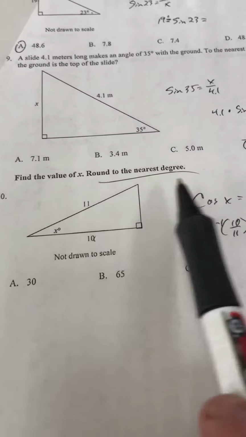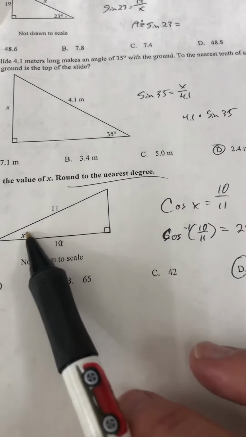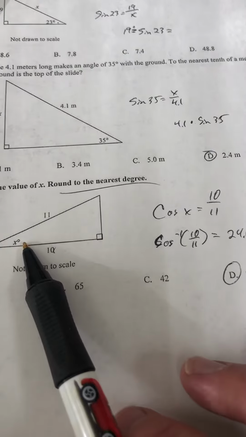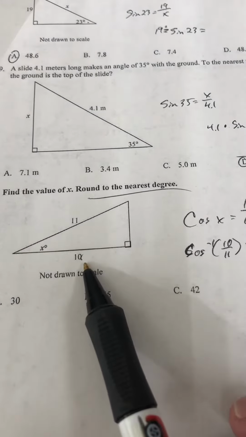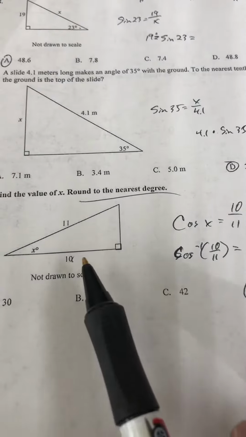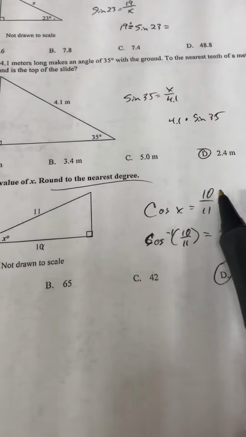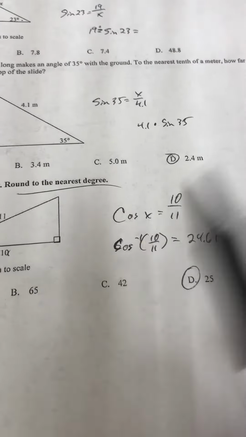Find the value of x, round to the nearest degree. If you don't know the angle, and I have the adjacent and I have the hypotenuse, adjacent hypotenuse is AH. The only thing with AH is CAH, C-A-H. So the adjacent over the hypotenuse is 10 over 11. I do that cosine -1 button.